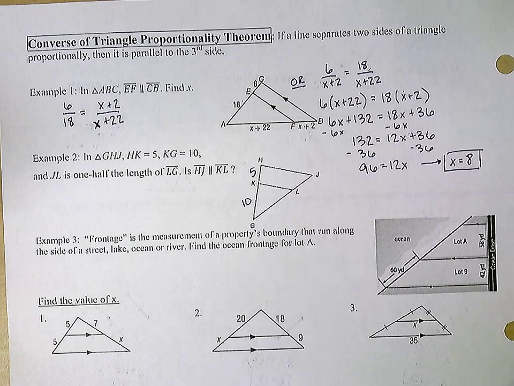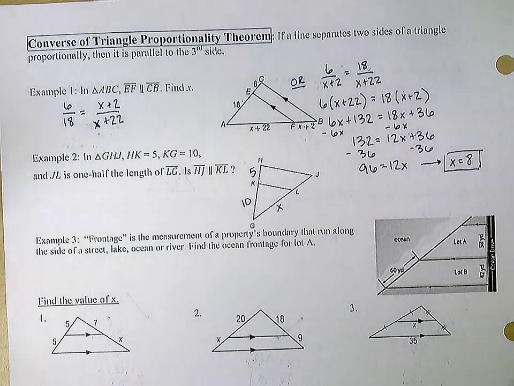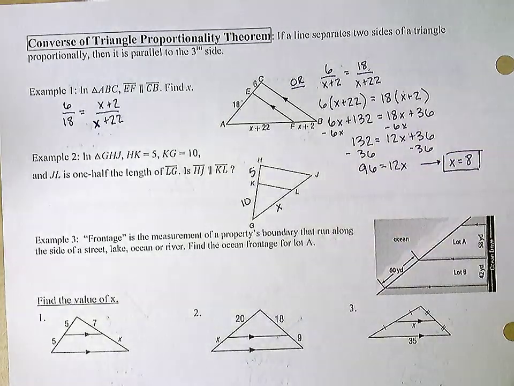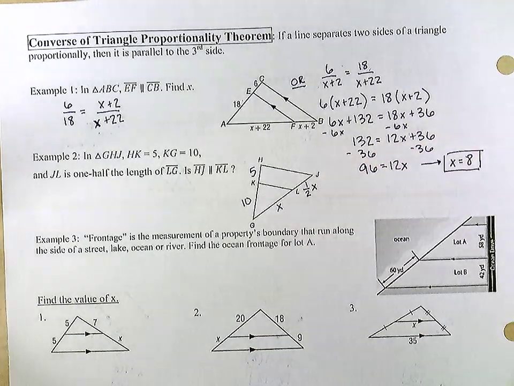So if I were to label LG X, and I know JL or LJ is 1/2 that length, it would be 1/2 X.